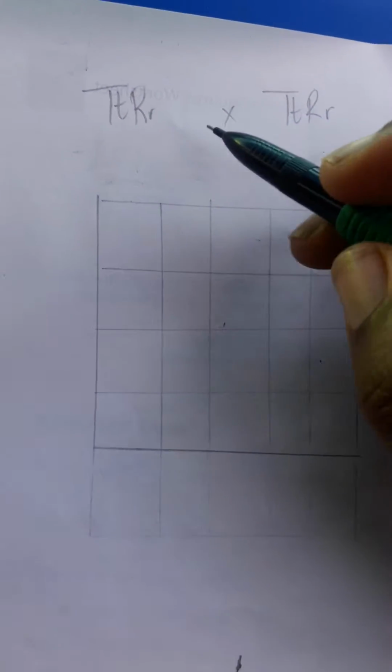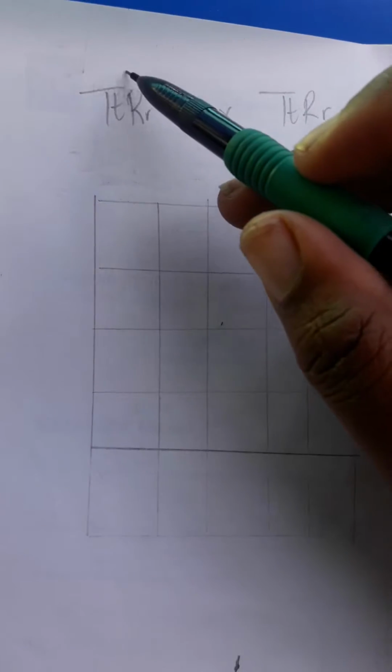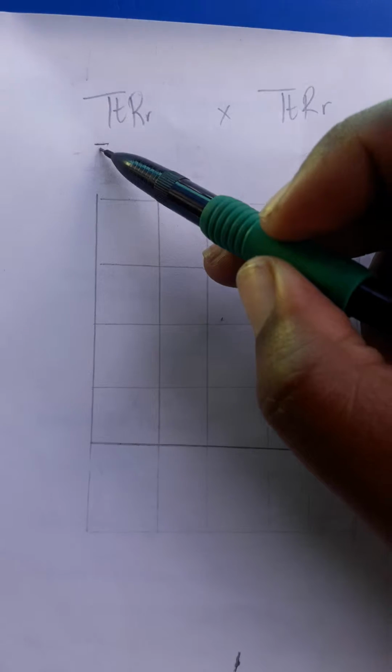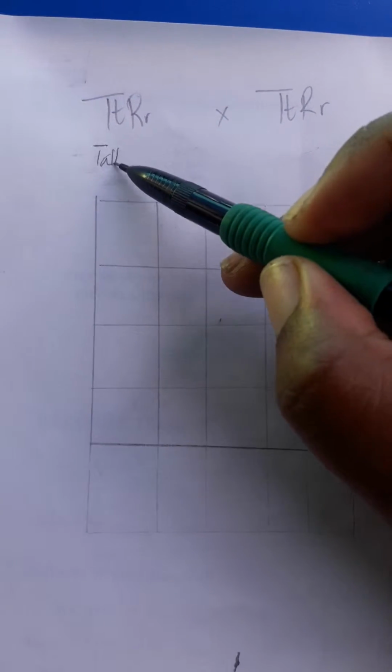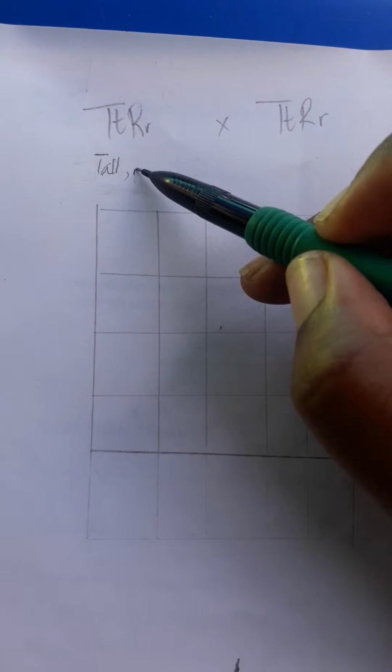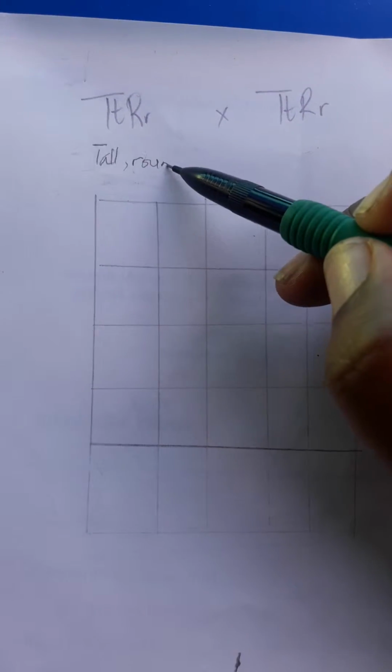Alright, so picking up where we left off, we're crossing two heterozygous parents from the F1 generation. Because of the big T, the plants would be tall, and because of the big R, they would be round.